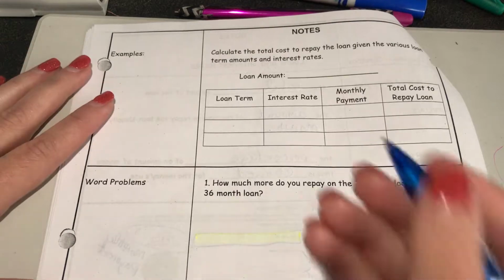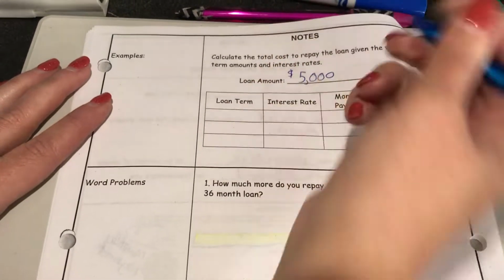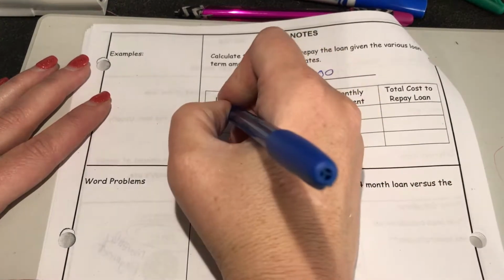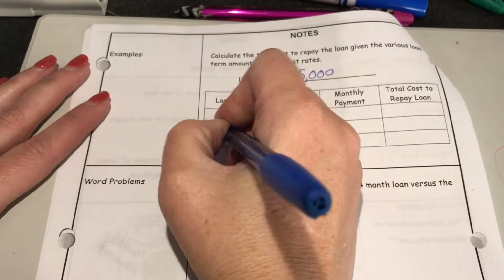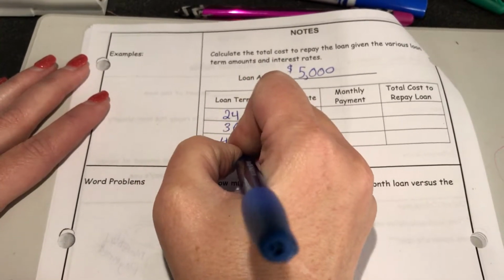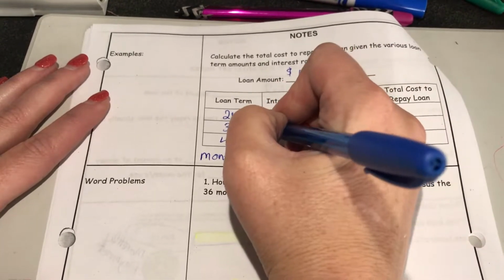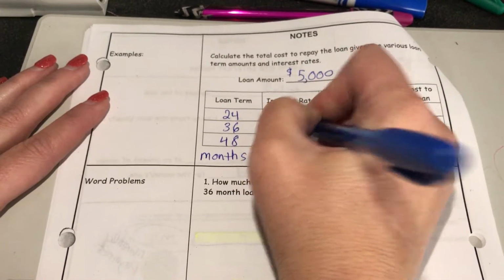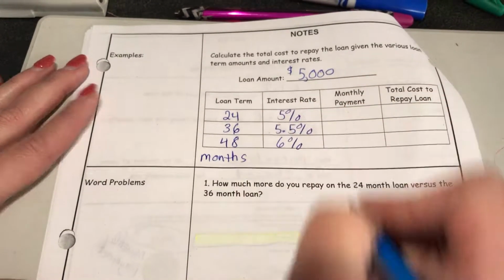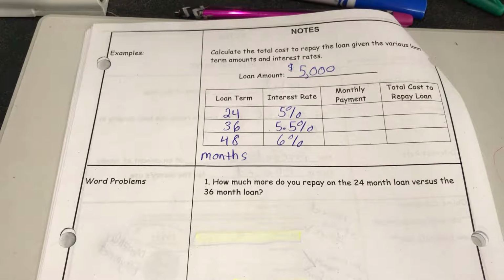Okay, here we go. So we're going to take a loan amount of $5,000, and we're going to do terms of 24, 36, and 48 months. The interest rate is at 5%, 5.5%, and 6%. Okay, so what I want you to do now is stop the video, go to the online calculator, enter in this information, and tell me what you get.